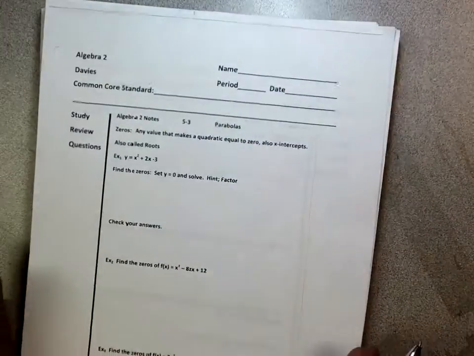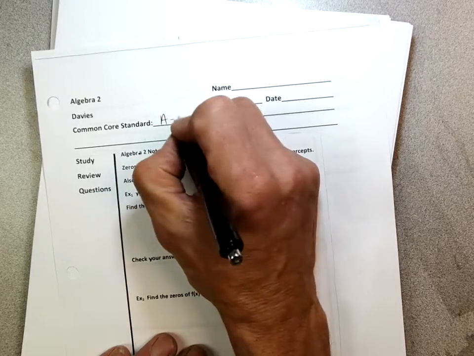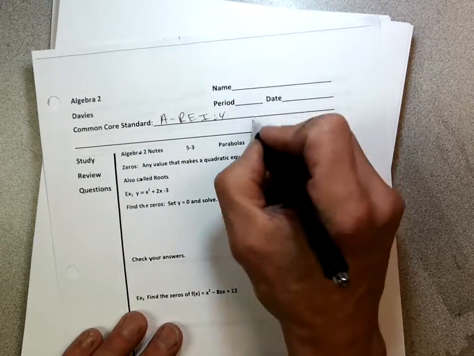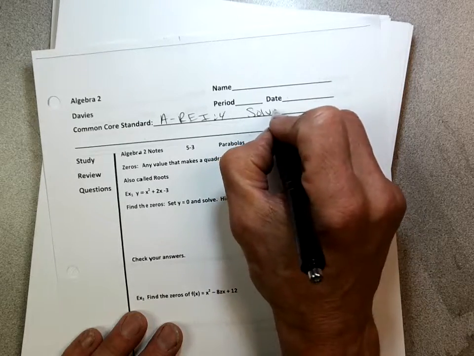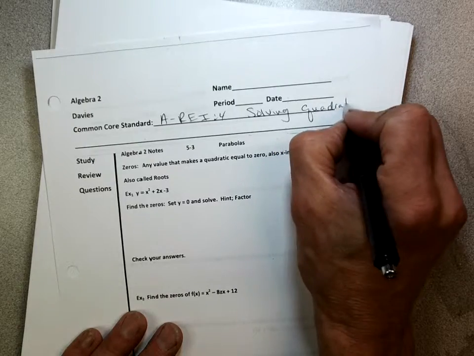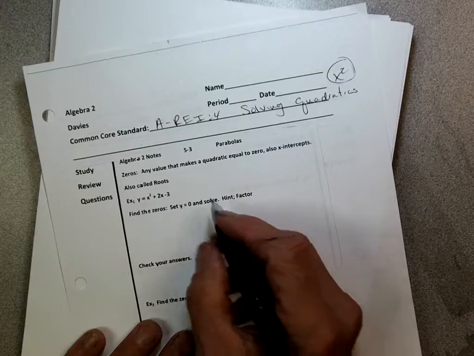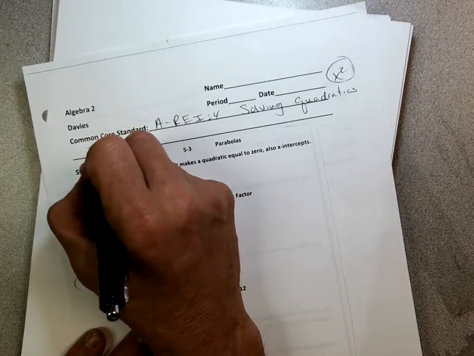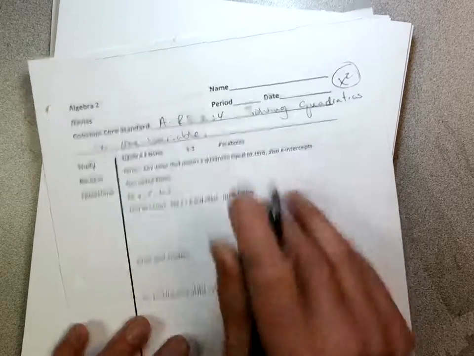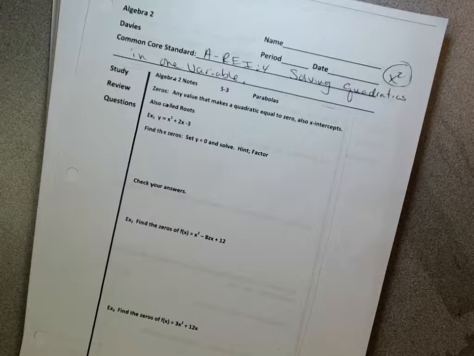Here we go. Algebra 2 notes, 5.3. Again, a Common Core standard is AREI 4, which is solving quadratics. That's what we're doing. By the way, quadratics are x squared equations. Solving quadratics in one variable. And the variable of choice is always x, okay? So solving quadratics in one variable.